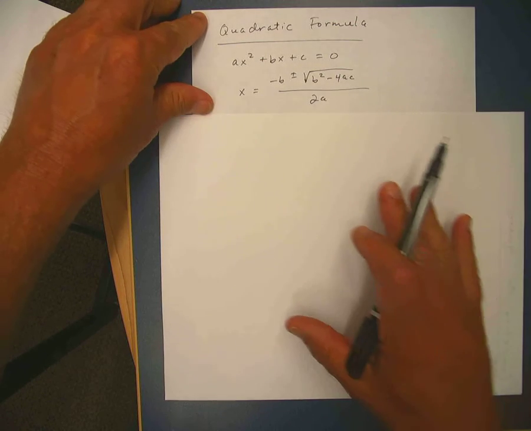This will work on any quadratic, whether you end up with real solutions or not. In this section we're just looking for real solutions, but later we'll look at all solutions, including complex numbers.